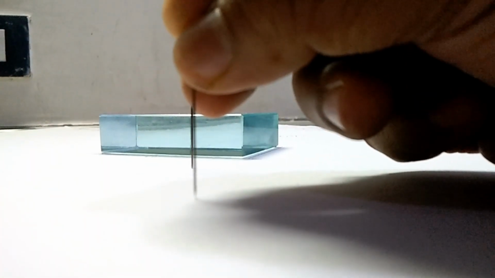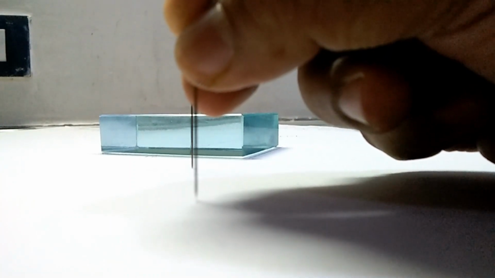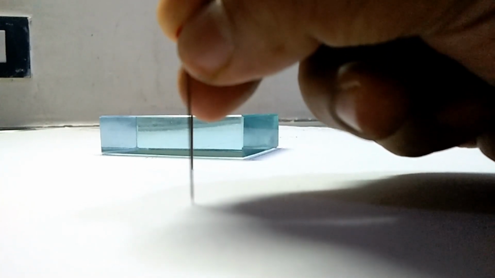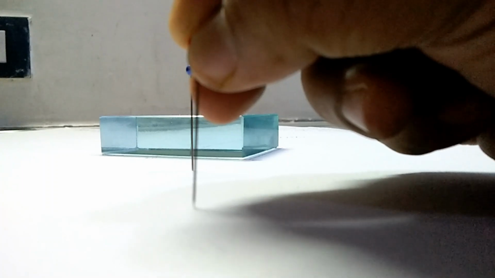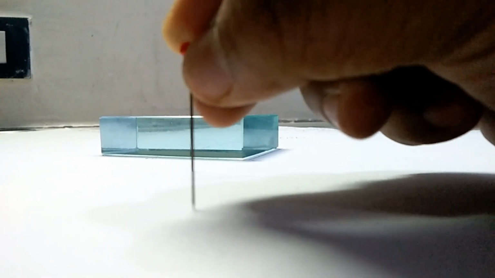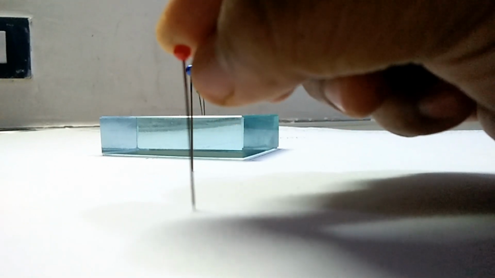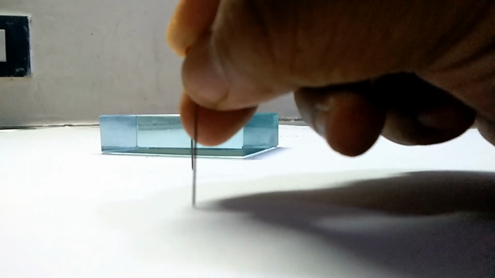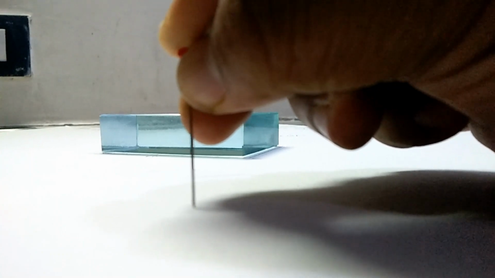I placed one more in such a way that this pin is in line with all the other three pins. If I place it here, you can see that I can't see the other three pins, which means they are behind this pin.